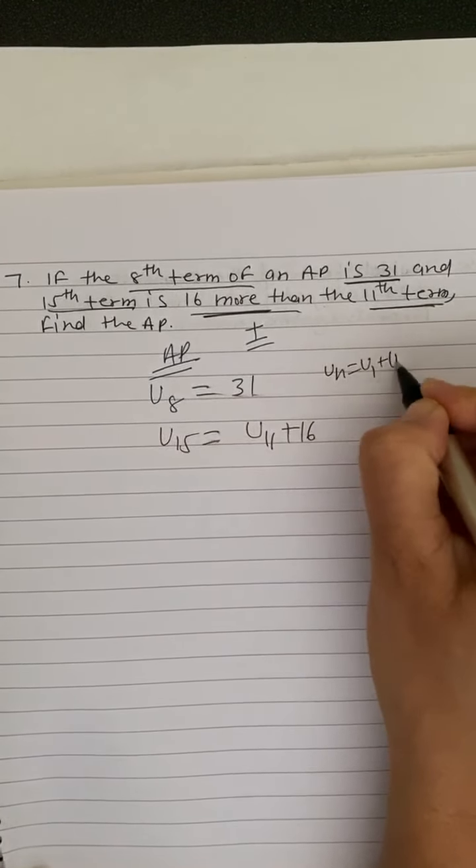Now, from here, U1 gets cancelled. So we got 14d minus 10d is equal to 16, which means 4d is 16 and d is equal to 4. Once we found d, we substitute here. So U1 is equal to 3. So we got both the values here. And once we have both the values, we can write the sequence. So this is 3, 7, 11, 15, and so on.